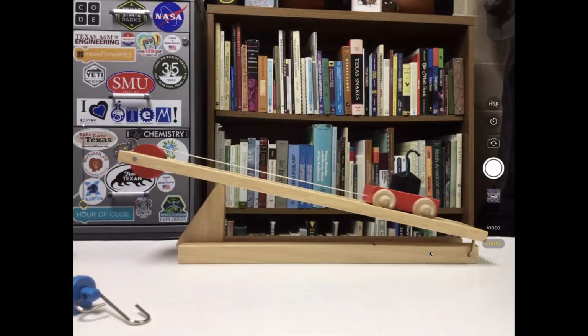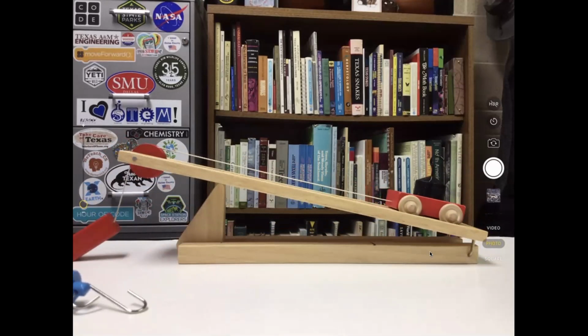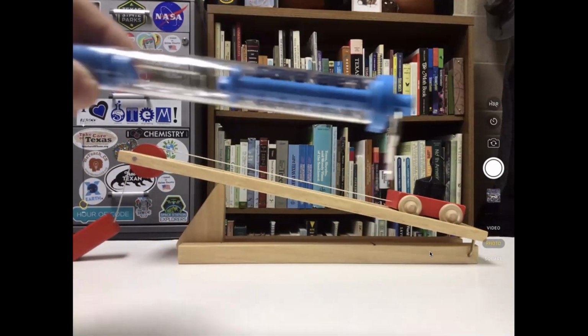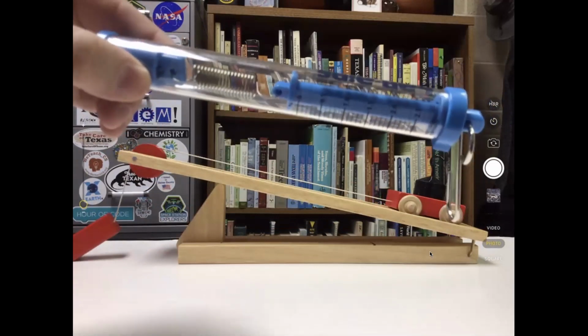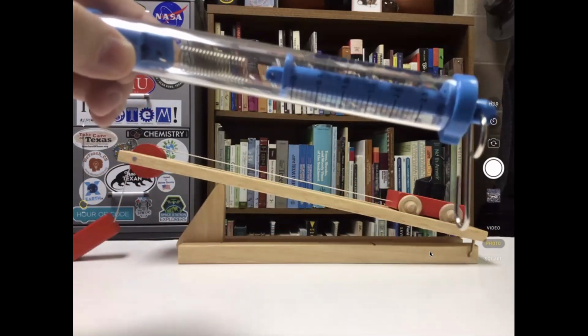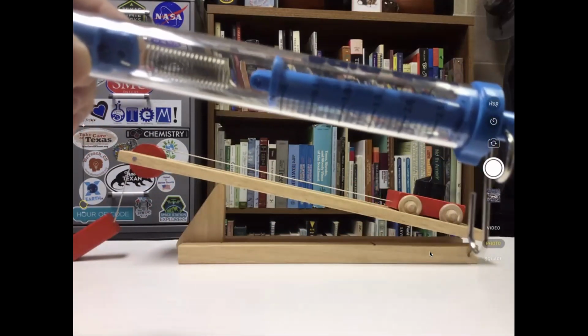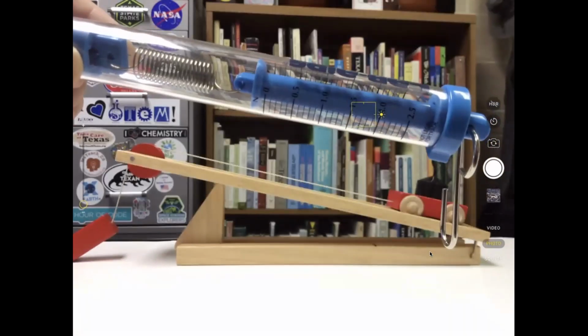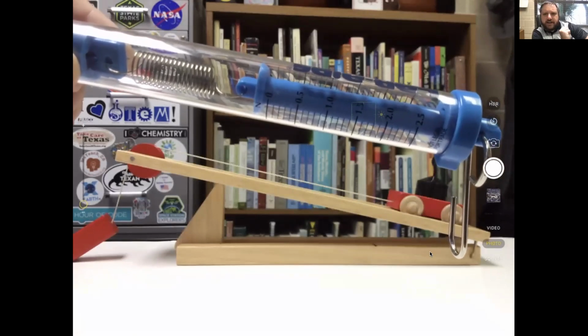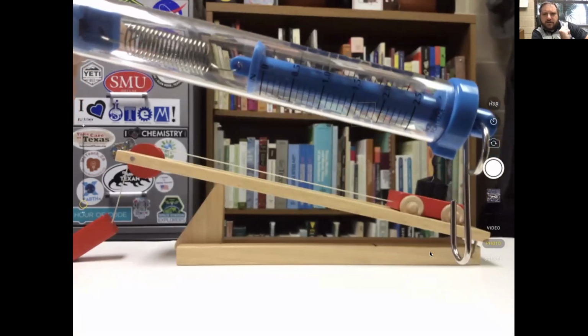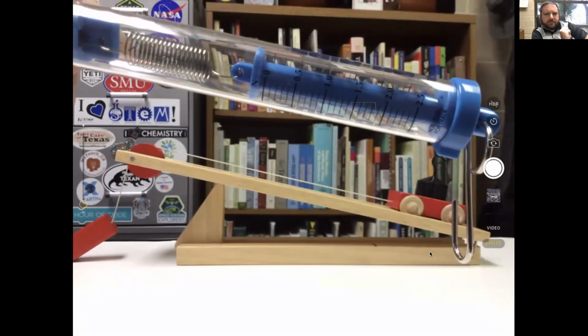But the investigation I want to do is find out how changing the angle of my incline plane affects the force that is needed to move that cart up the incline plane. And how we measure force is using a tool like this. It's called a spring scale. These numbers on it go from 0 to 2.5, and that is newtons. So the spring scale measures force.